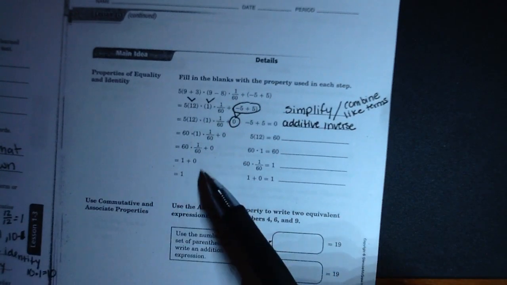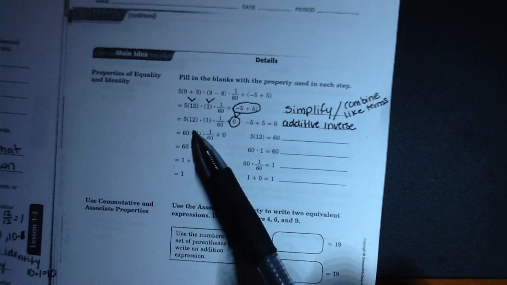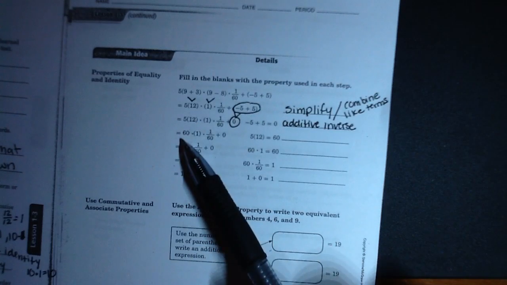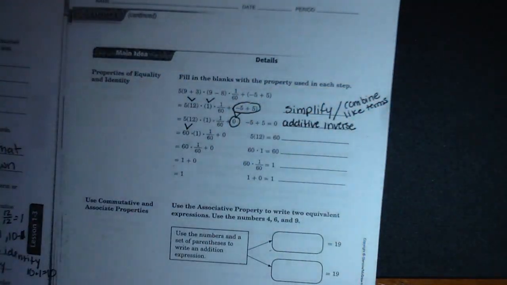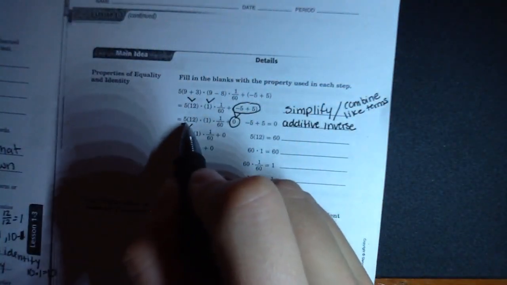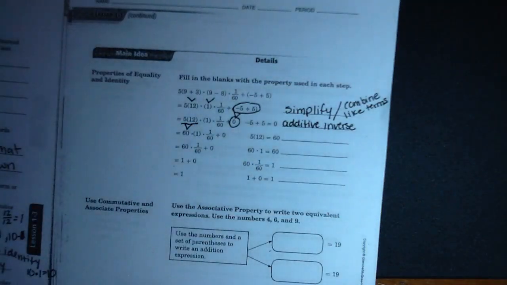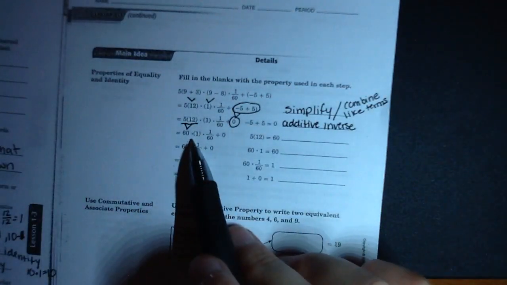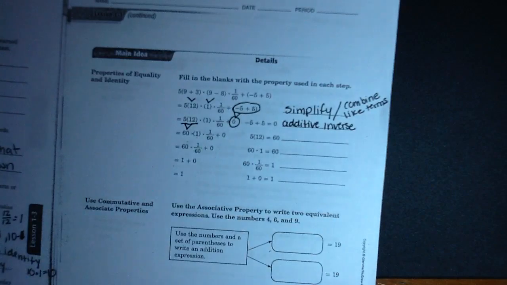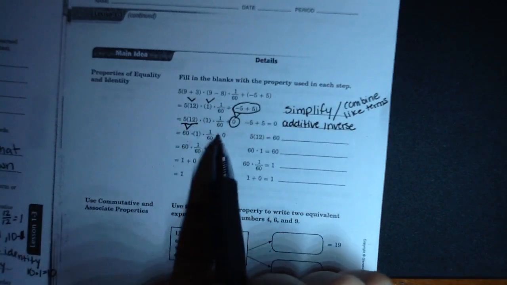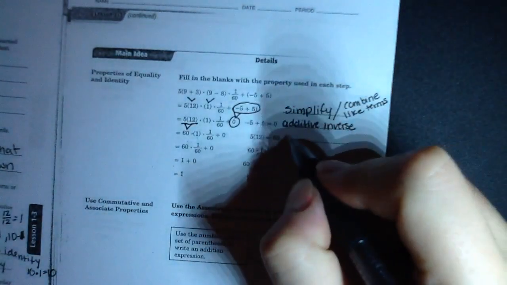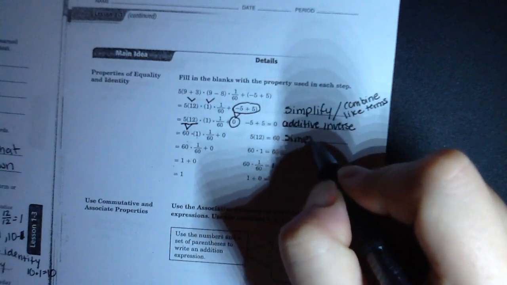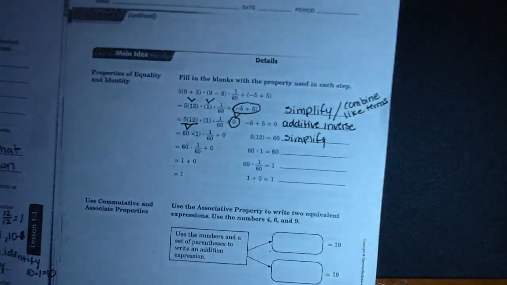All right, we go down to the next line and we notice that the 5 times 12 has now changed to a 60. So there's a change right there. And you can either underline it or circle it, whatever makes it stand out to you. And then everything else has pretty much stayed the same. So again, we didn't really use any properties here. This is another simplify step. We simplified the expression down. We didn't really use any properties.